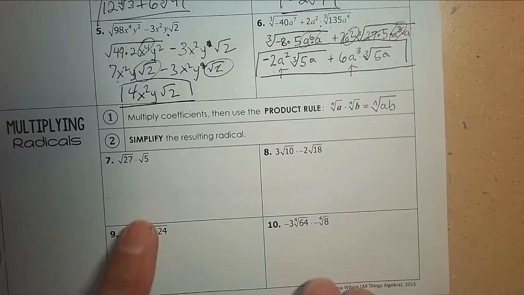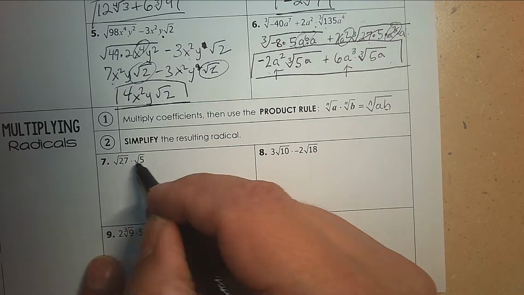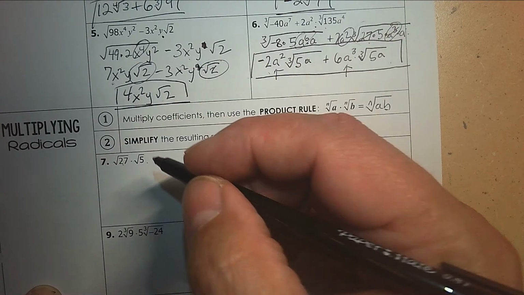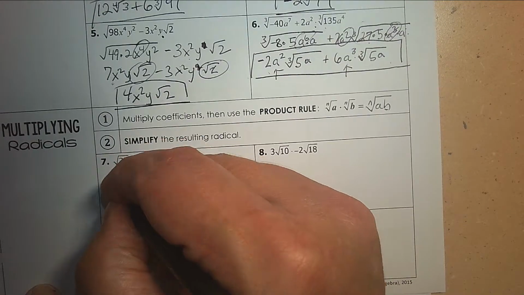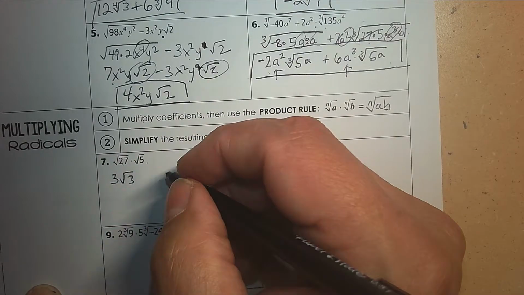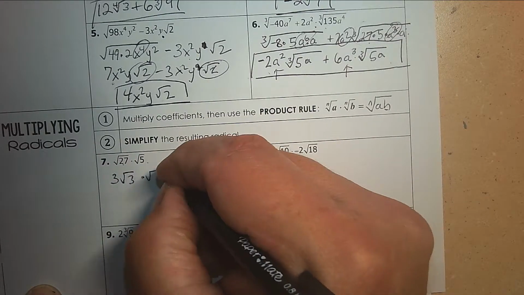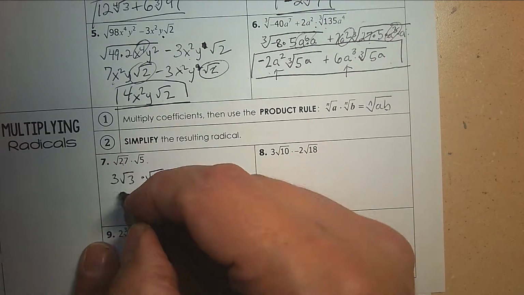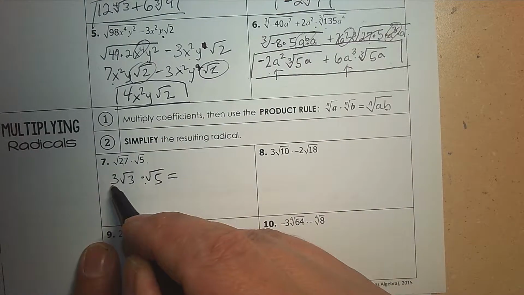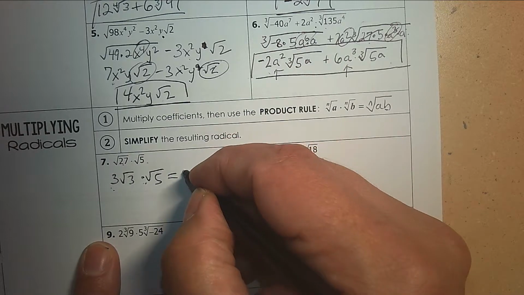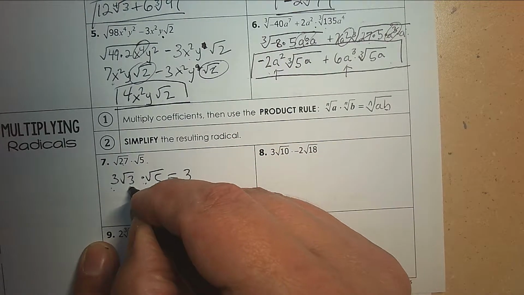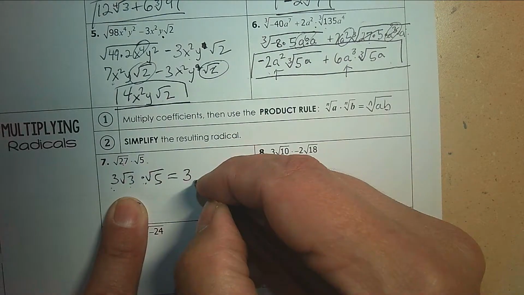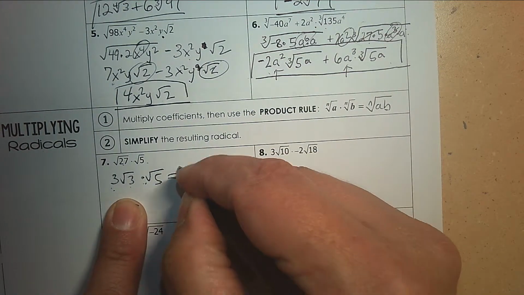So ultimately, instead of going 27 times 5, how would I simplify 27 first? It's 3 root 3. Then, when I multiply this together, you multiply the numbers that are in front together. So 3 times 1 is 3, and then you multiply the insides together, and that's the square root of 15.